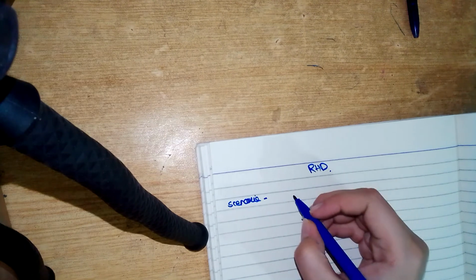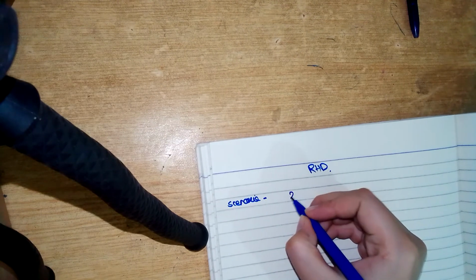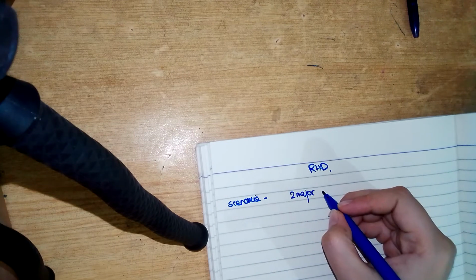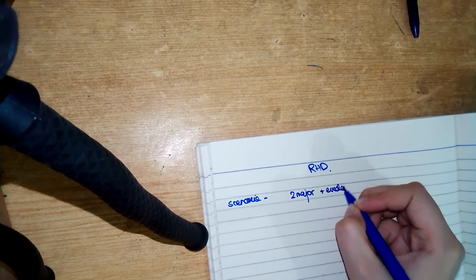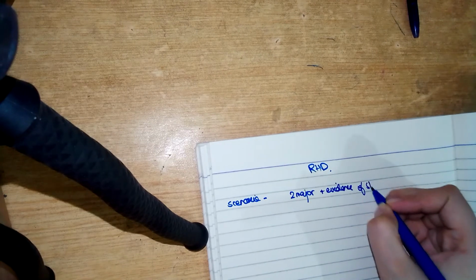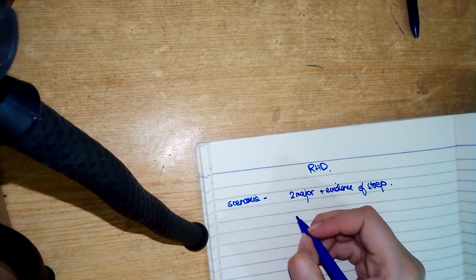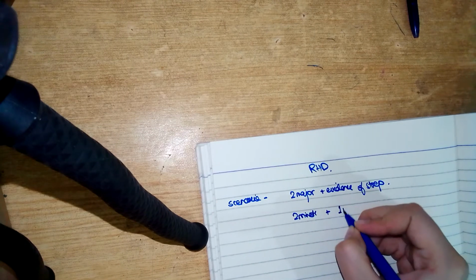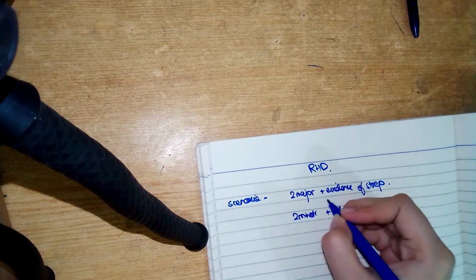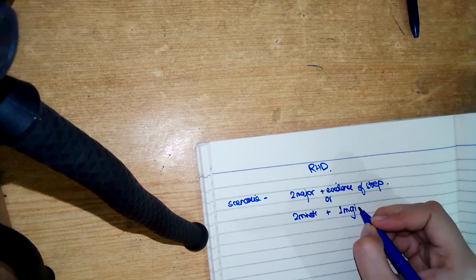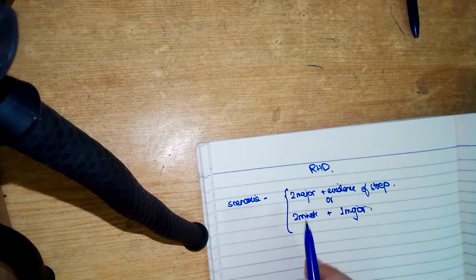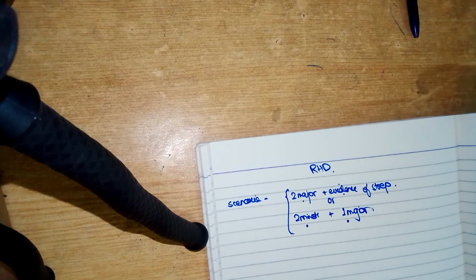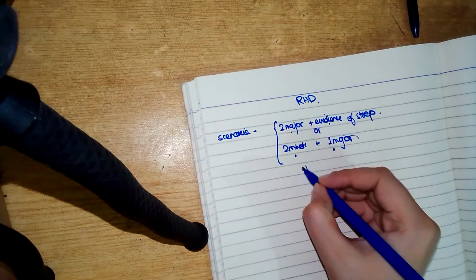They are going to give you either two major Jones criteria plus evidence of past streptococcal infection, or two minor plus one major. So, this is the diagnostic criteria: two major with evidence, or two minor plus one major. In order to diagnose the scenario, you should know about this Jones criteria.